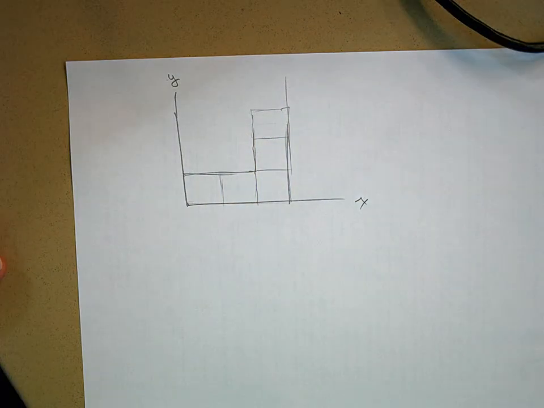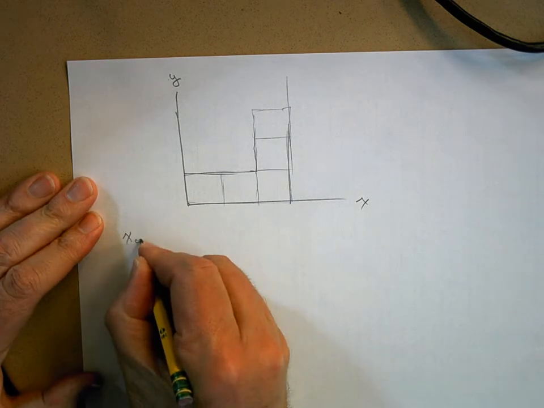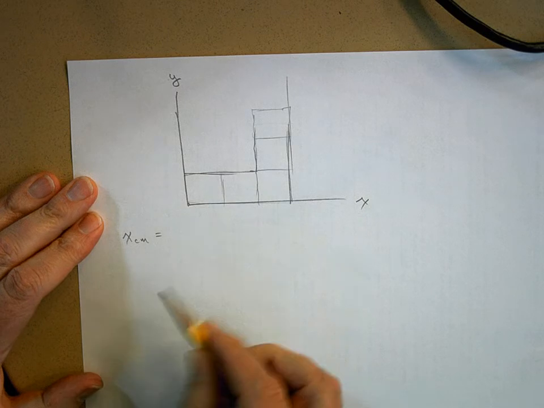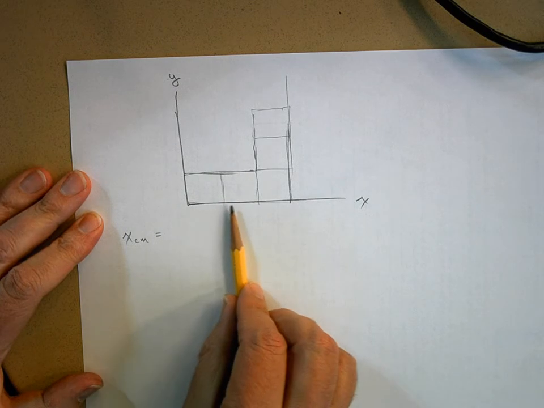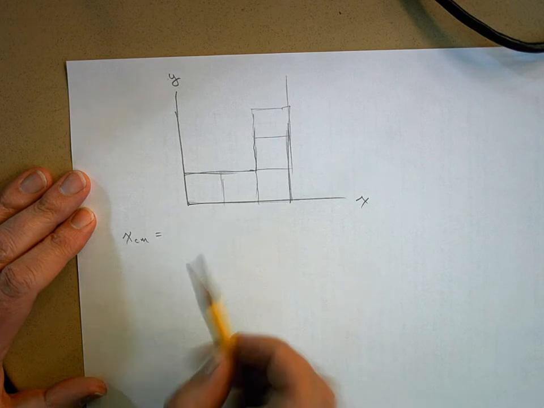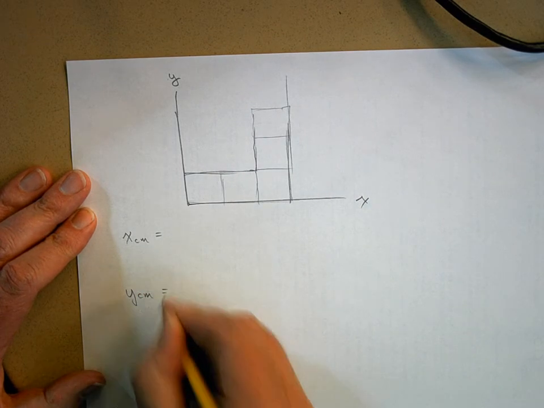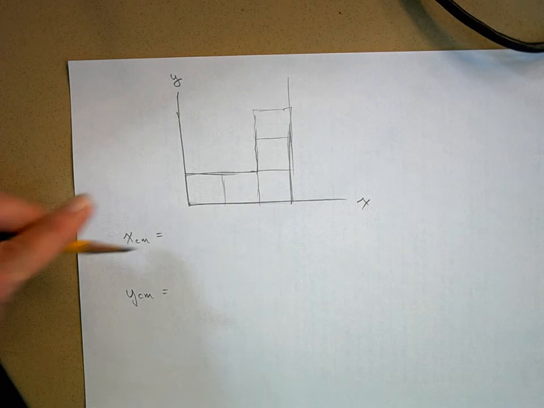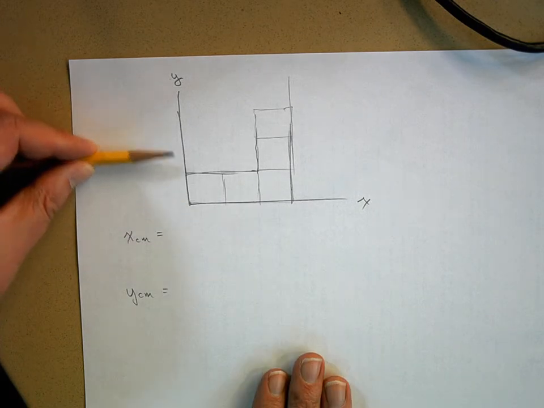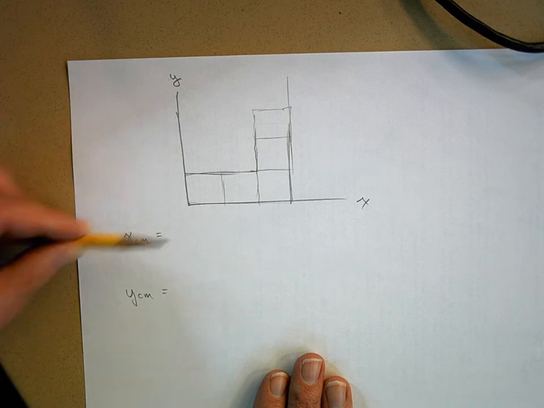Well, I want to know, where does this balance, where is the center of mass along the x-axis? That is, if I go along the x-axis, where would it balance? And I also want to know, where would it balance on the y-axis? What if I was to go like this? Where would it balance along the y direction?